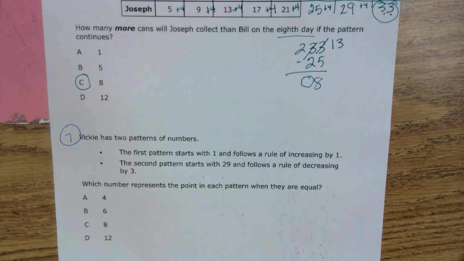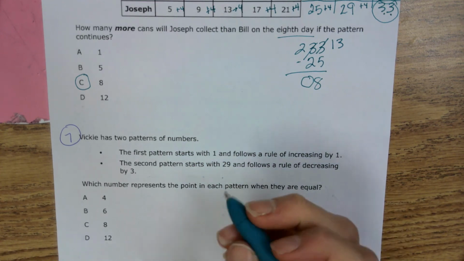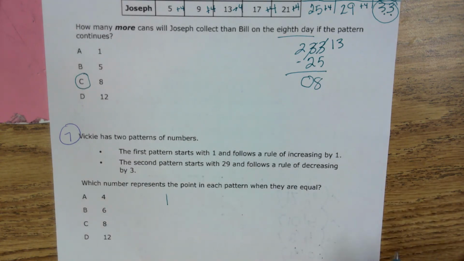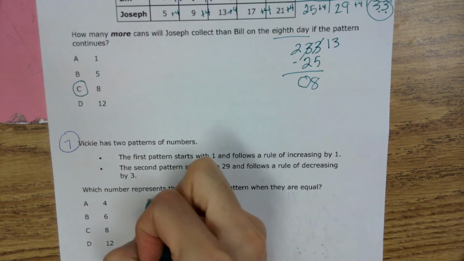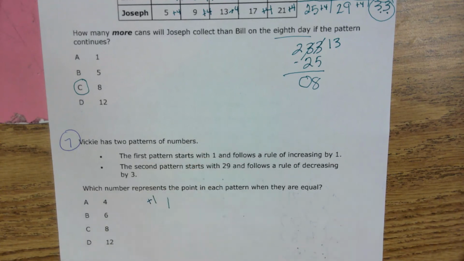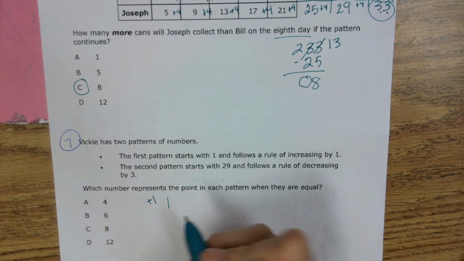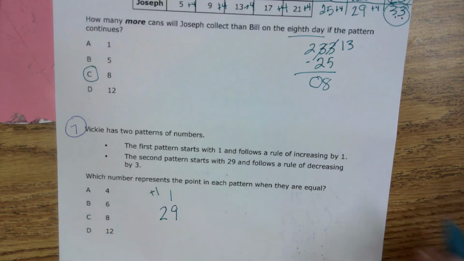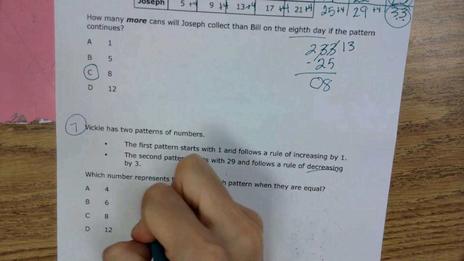Which number represents the point in each pattern when they are equal? So it looks like we're just going to have to do each pattern. So she has one pattern that starts with 1, and my rule is going to be increasing, which means adding 1. And my second pattern is going to start with 29, and this rule is to decrease, which means go down by 3.